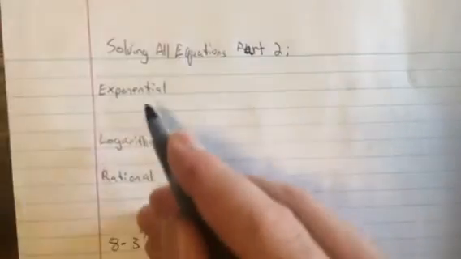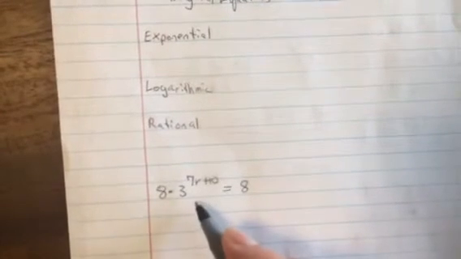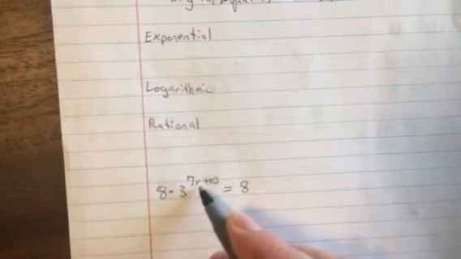All right, this is the second part of solving all equations. This time we're going to be looking at exponential equations, logarithmic equations, and rational equations. Exponential equations are ones where there's a variable in the exponent.